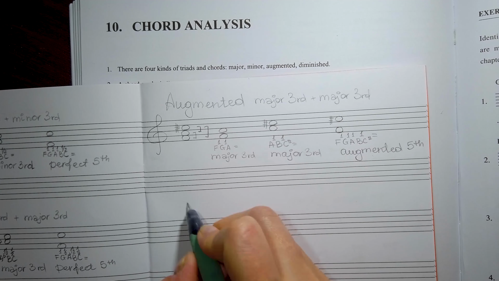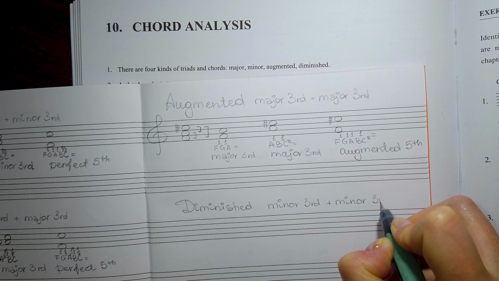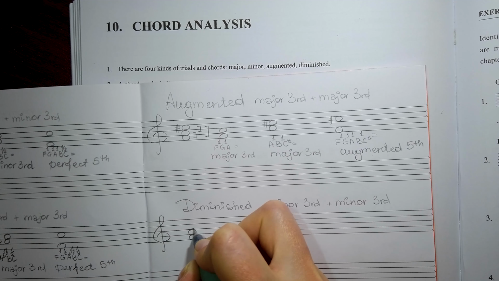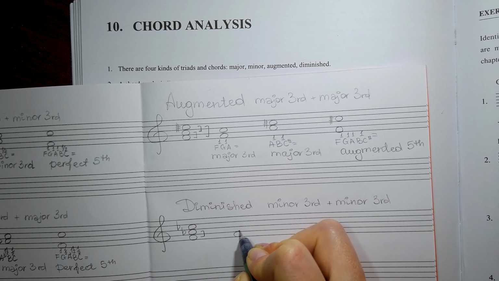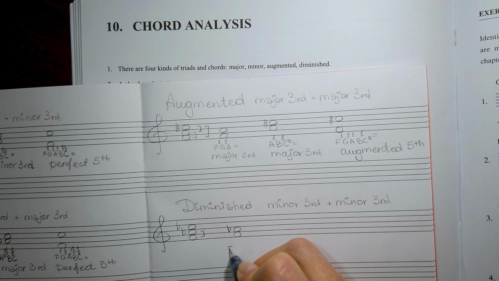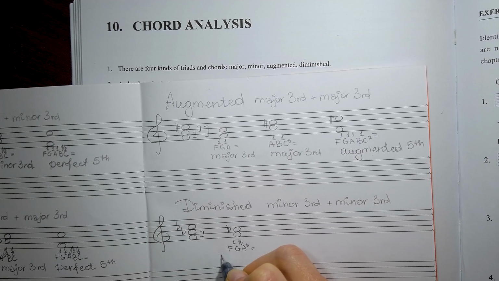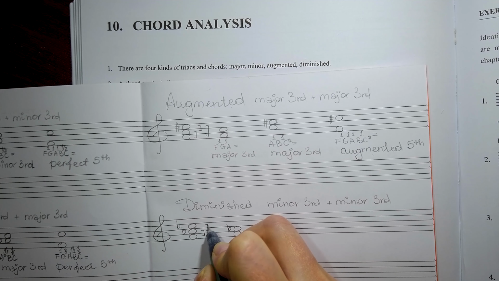So, diminished chord. The diminished chord gives us a minor third plus a minor third. So let's check it up. F, A, and C. Next to A and C, we will add the flats. So let's see F to A flat. F, G, A flat. F, G 1 tone, G to A half a tone. Together, it's a minor third. And now from A flat to C flat.